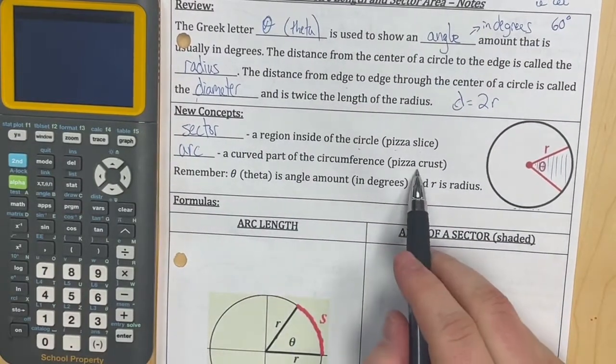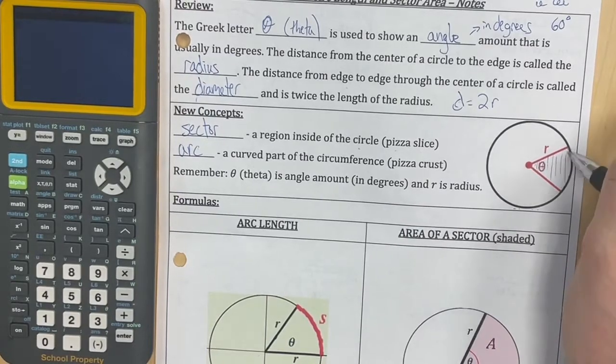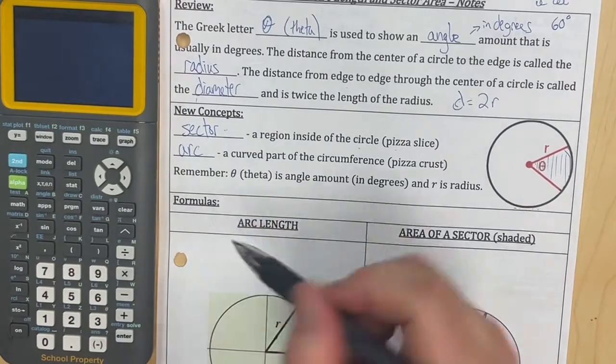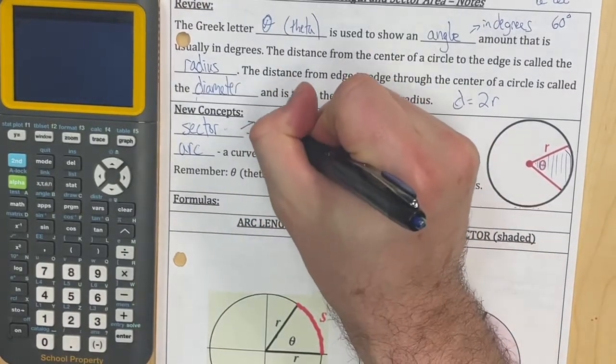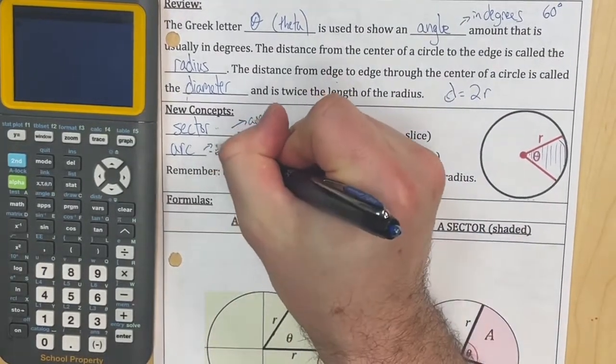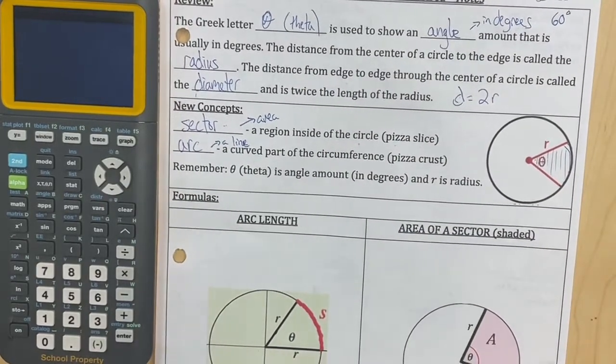So think of that as the pizza crust. That's going to be that outside section around the perimeter. So make sure you're thinking, okay, sector is going to be the area, where that arc is just going to be a line, a curved line more specifically. So make sure that you're seeing those differences. Again, remember theta is that angle amount and R is that radius.